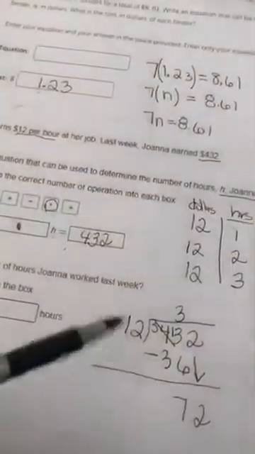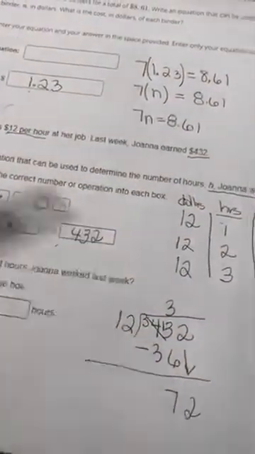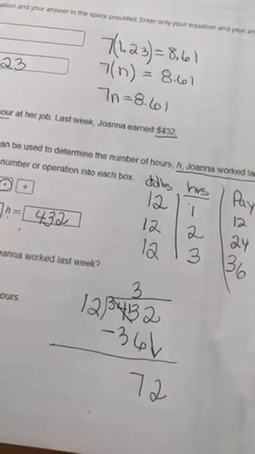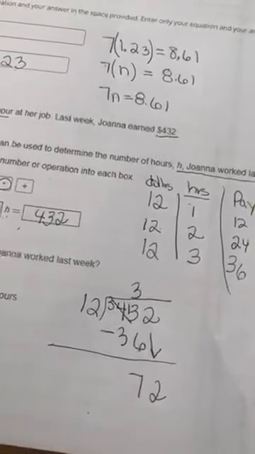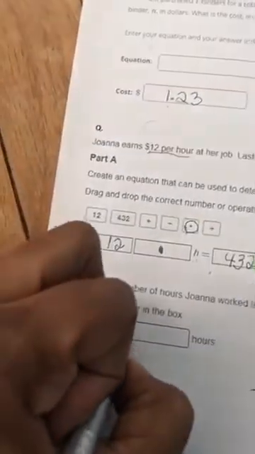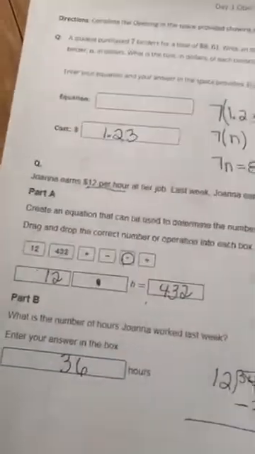All right. How many groups of 12 are there in 72? Oh, look, somebody already came up with the answer. Aren't you cooking with gas? Excellent. How many groups of 12 are there in 72? 6. Multiply it out. 6 times 12 is 72. One of our basic facts. 72 from 72 is 0. Homegirl works 36 hours for $432.